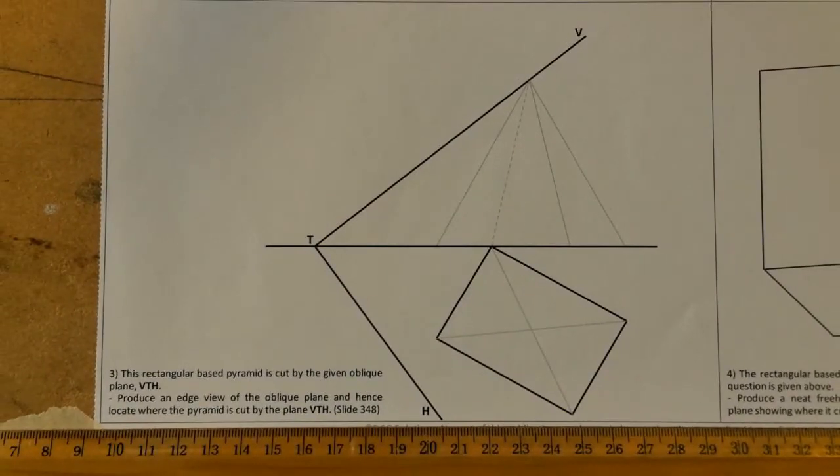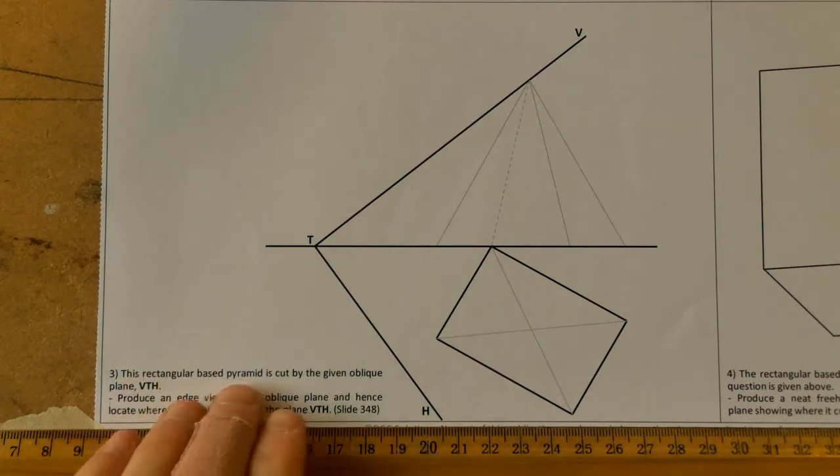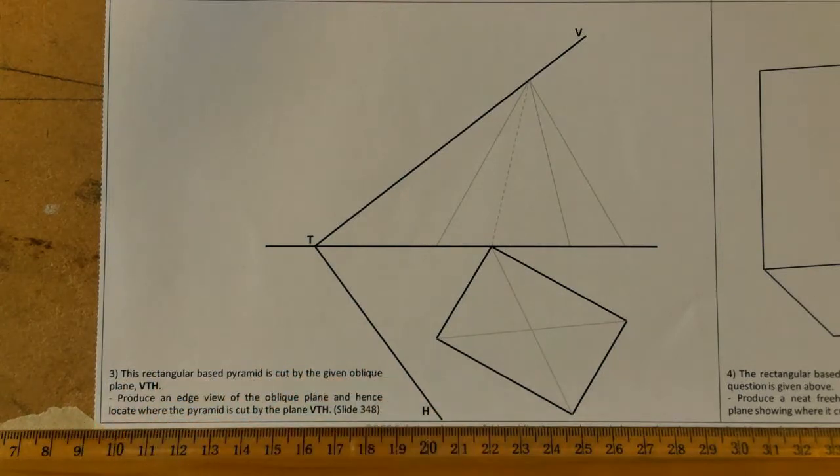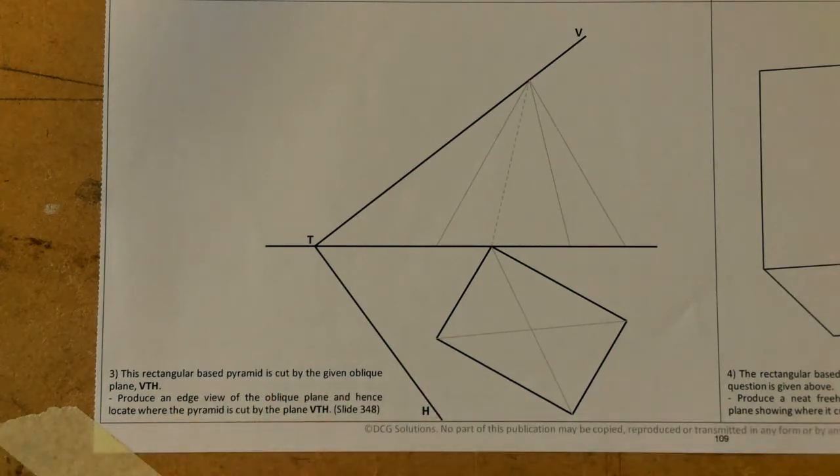Right, folks, so the last question on this page, question 3, says: this rectangular base pyramid is cut by the given oblique plane VTH. Produce an edge view of the oblique plane and hence locate where the pyramid is cut on the plane VTH. We are basically going to have to get an edge view of our oblique plane, which will show us the inclination of our oblique plane to the horizontal plane. It's going to show us the oblique plane as a line, and we'll be able to see the angle it makes with the ground.